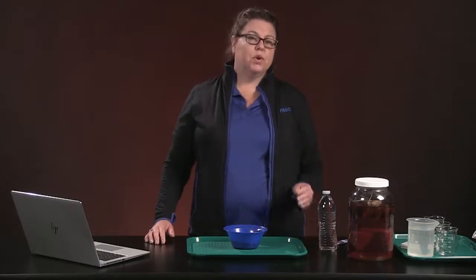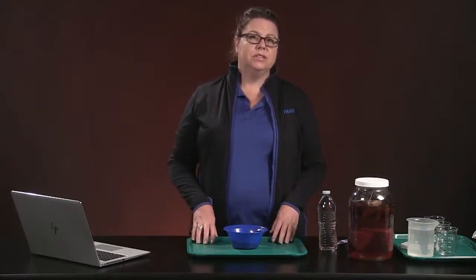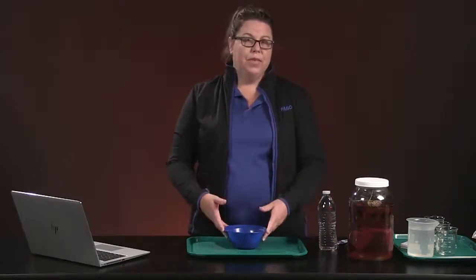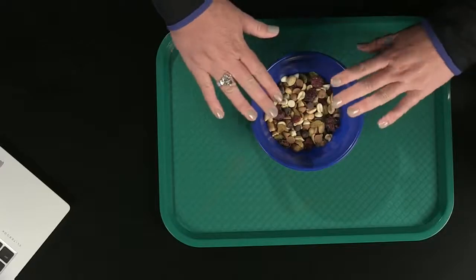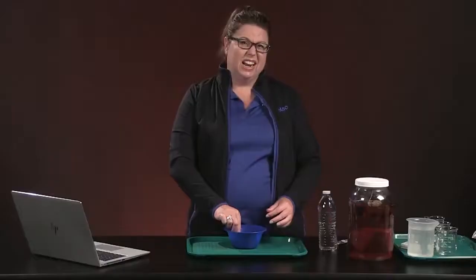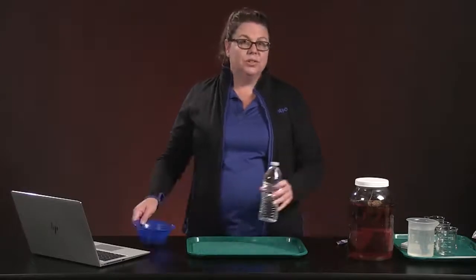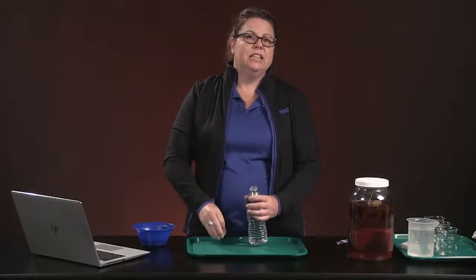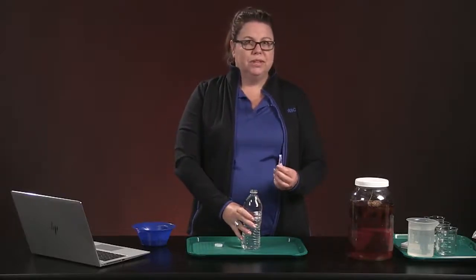A mixture is a physical combination of two or more substances blended together without forming a new substance. For example, this bowl of trail mix. The snack is a mix of various nuts and treats, and I can easily pull out the kinds that I don't like. A solution is a mixture of substances that are blended so completely that the mixture looks the same everywhere. It would be a lot more difficult to separate.